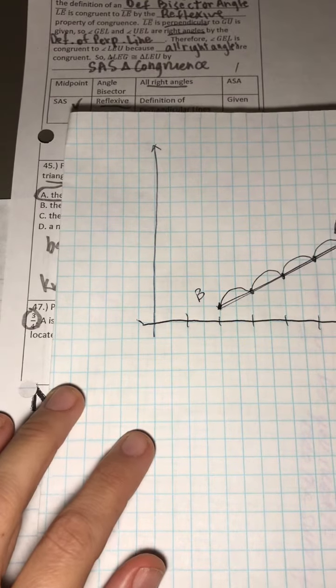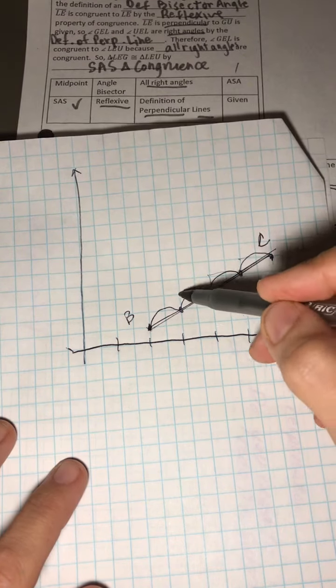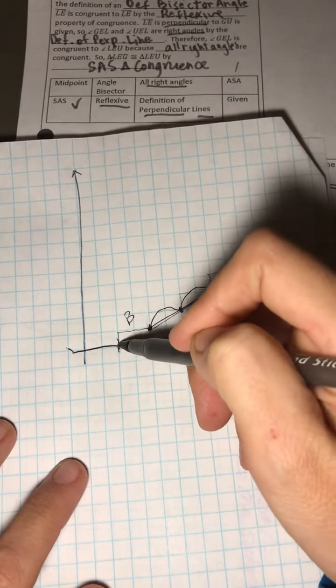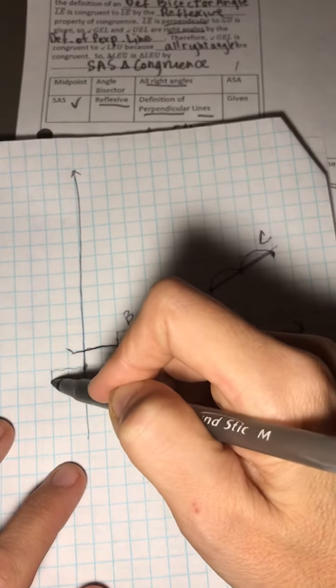So to get between these two, I went back 2, down 1, back 2, down 1, back 2, down 1, back 2, down 1. So I'm going to keep going with the pattern. Back 2, down 1, back 2, down 1, back 2, down 1.